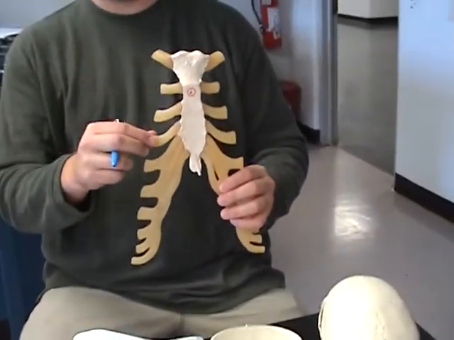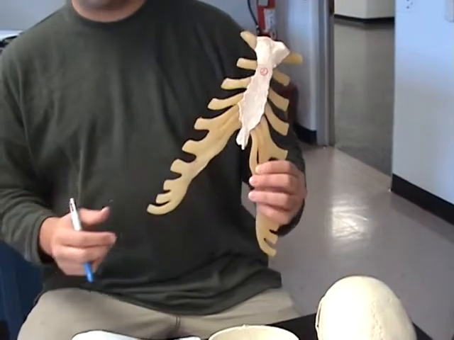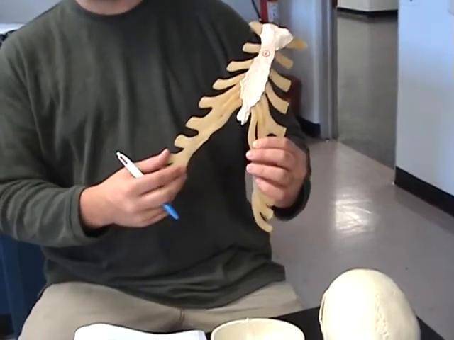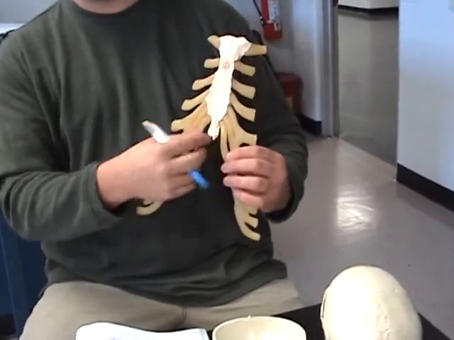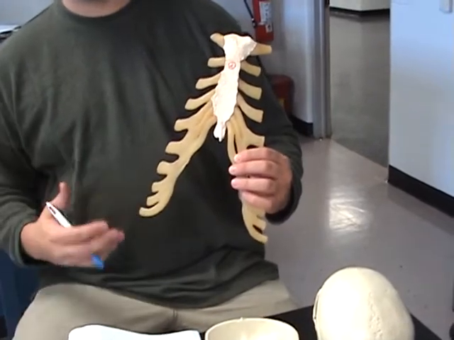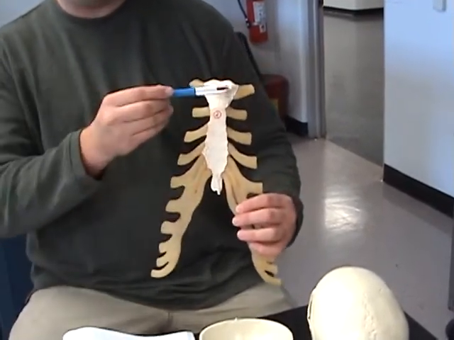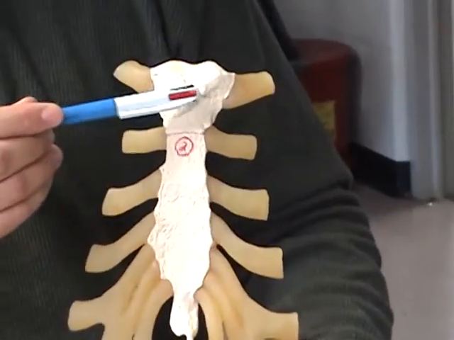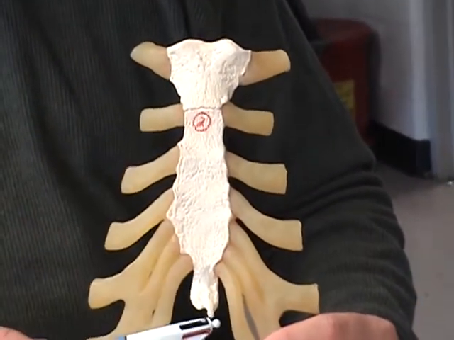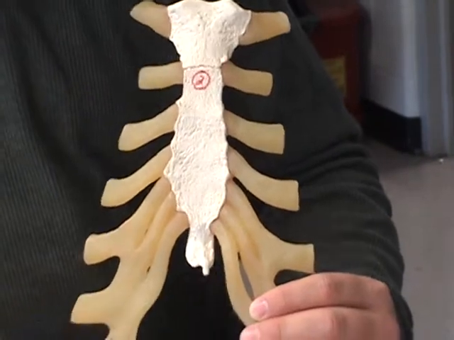That's the difference between the true ribs. True ribs have their own costal cartilage connections. False ribs have their costal cartilage joined together before they join the sternum, or if they're floating, they don't have any attachment. Parts of the sternum you have to know: manubrium, top, the body, main portion, and then the xiphoid process.